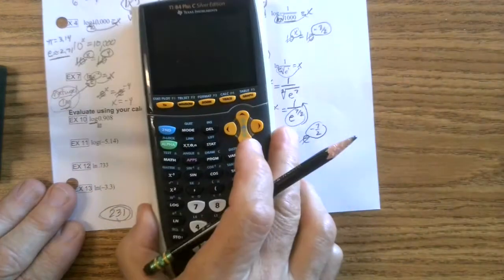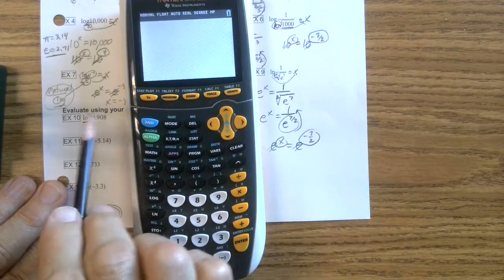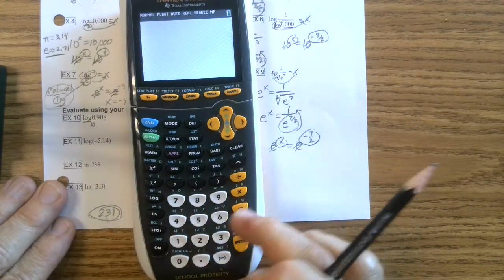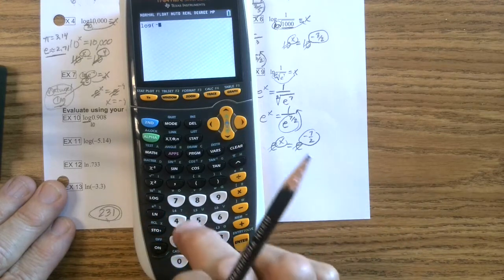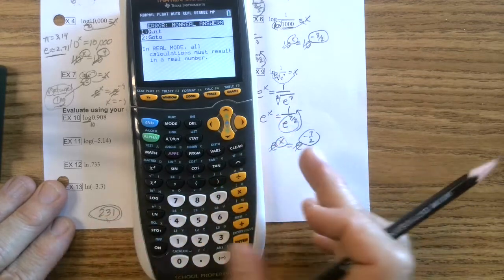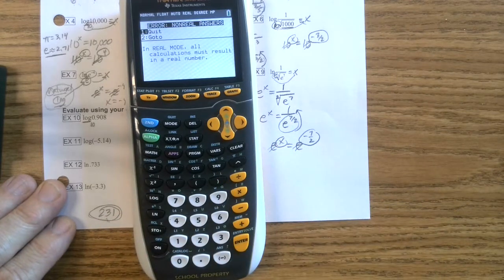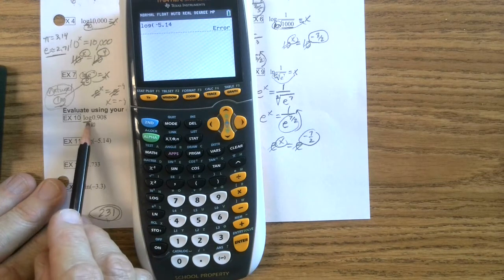So when I take my calculator and I turn it on, clear that out, all I'm going to do is find my log button right here. I'm going to take the log of negative 5.14, hit enter. I just realized I did example 11 instead of example 10.